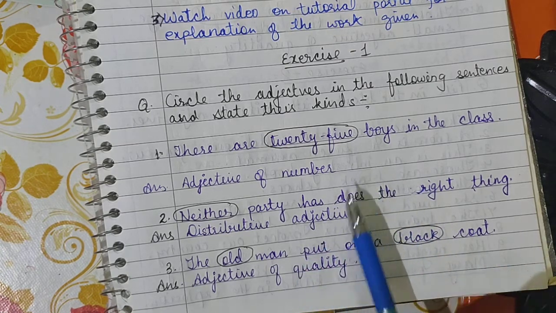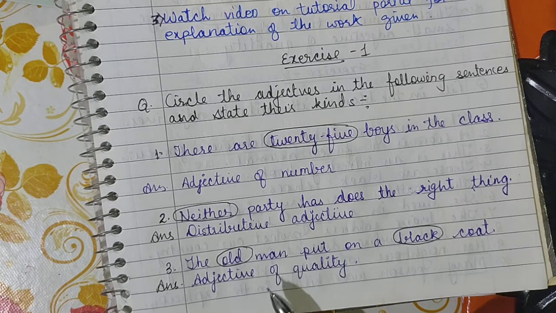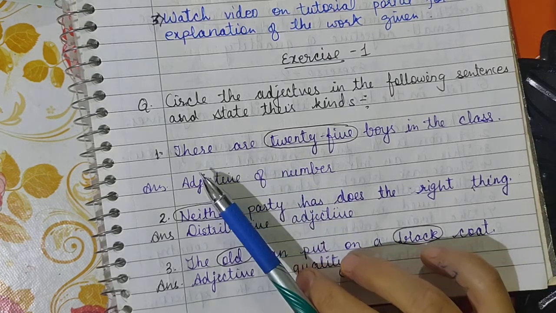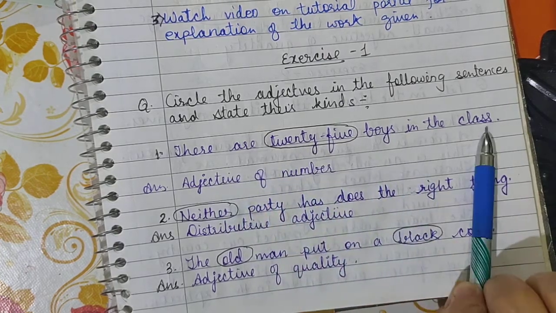So you need not do anything, but you can practice this exercise in any other notebook. You can also take sentences from your grammar book. Now the first is, there are 25 boys in the class.